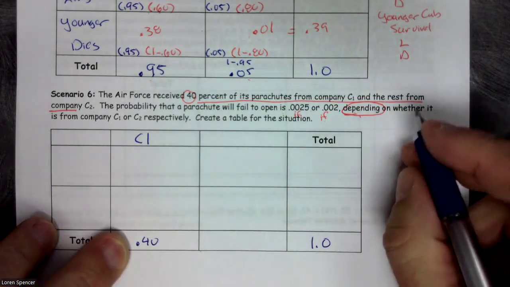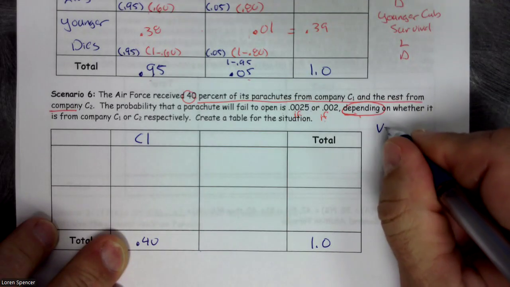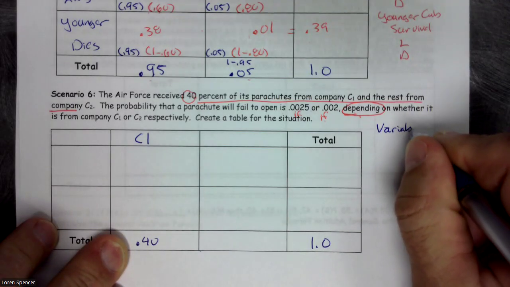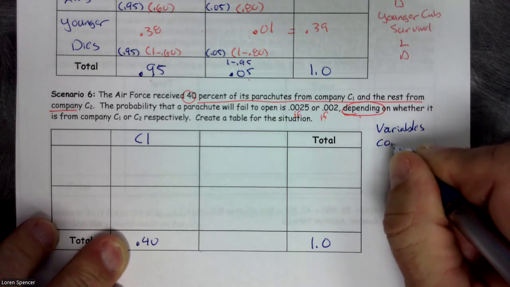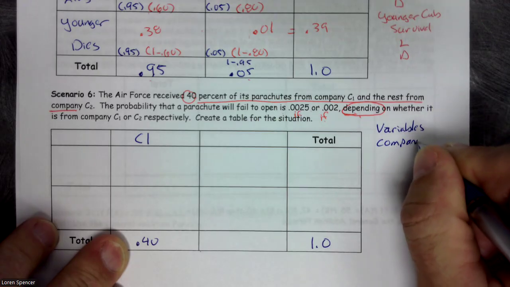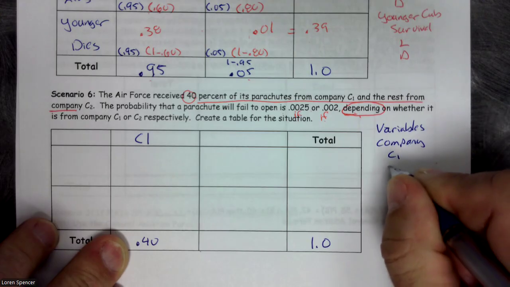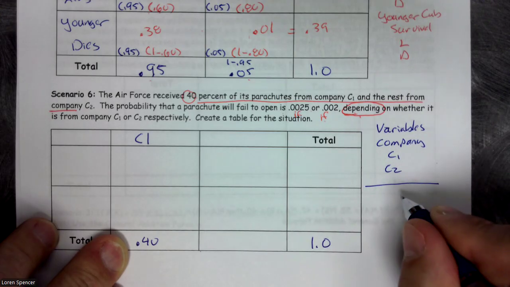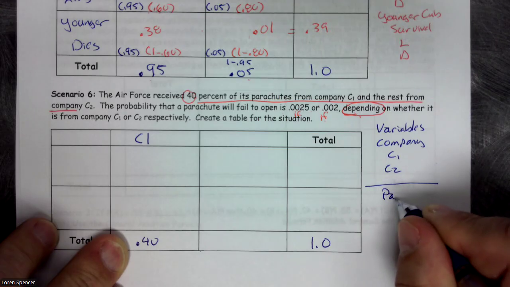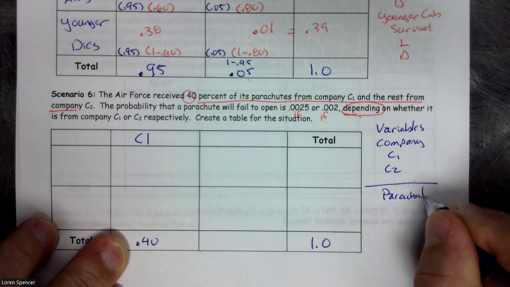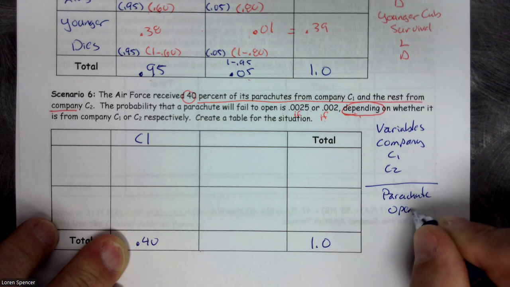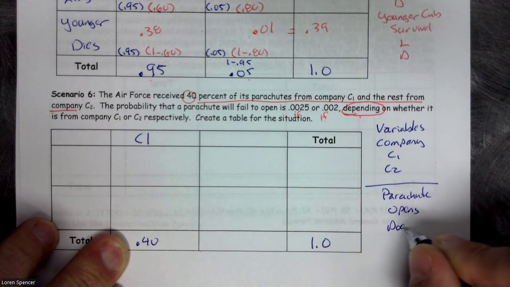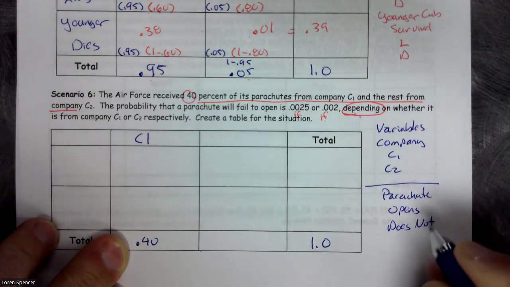Okay, company one. And by the way, what are our variables? Our variables appear to be company, which is C1 or C2, and then the parachute opens, does not open.